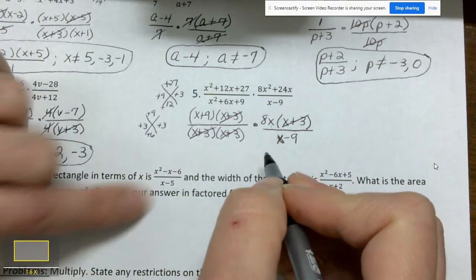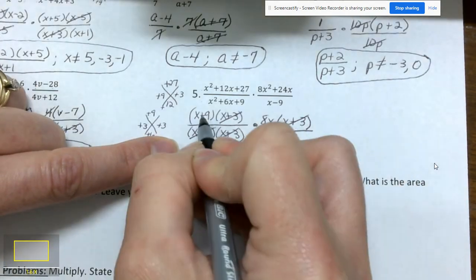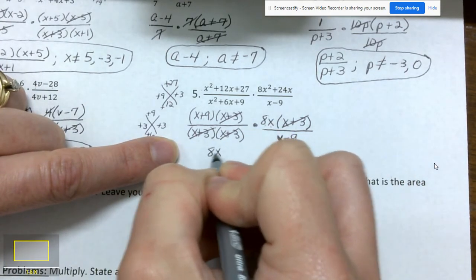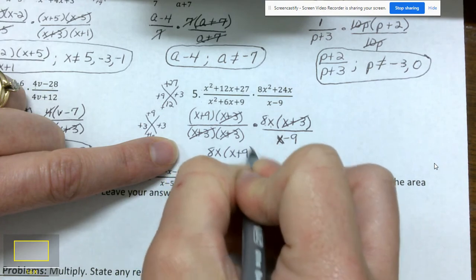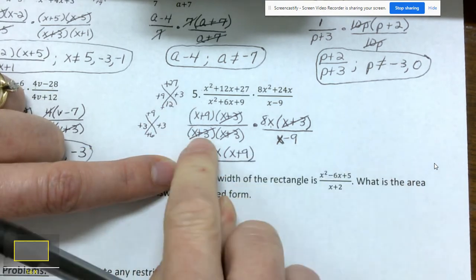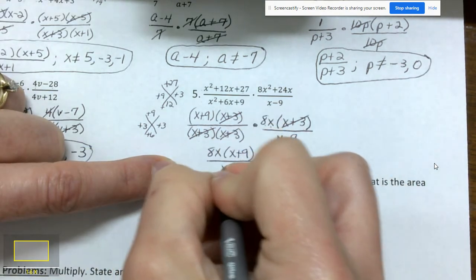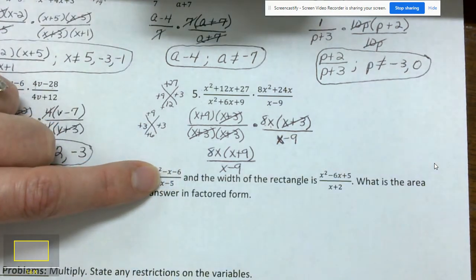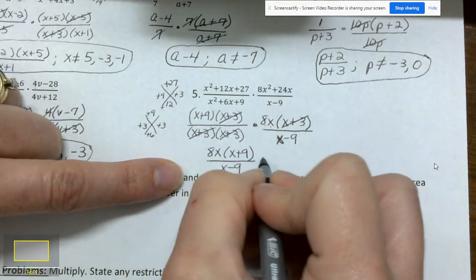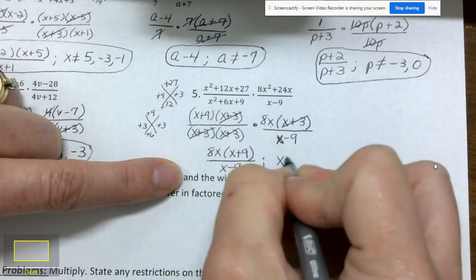Okay, so now what are we left with? We're left with 8x times x plus 9 on top, over, on the bottom, x minus 9. Okay, so that's as simple as we can get that. Now we have to list our restrictions.